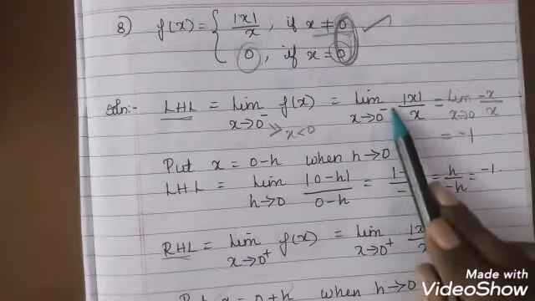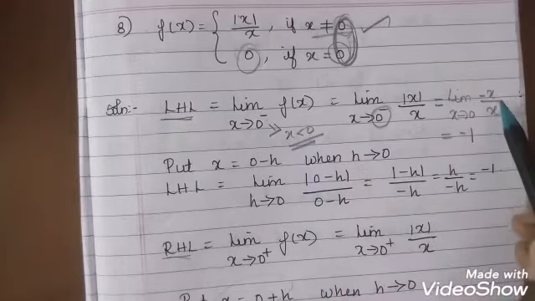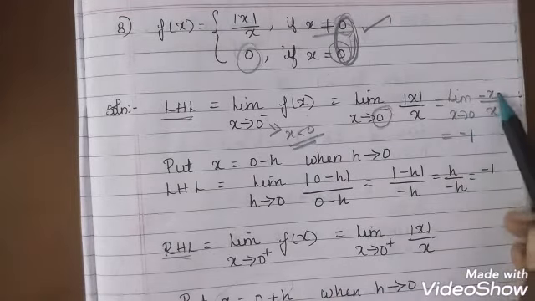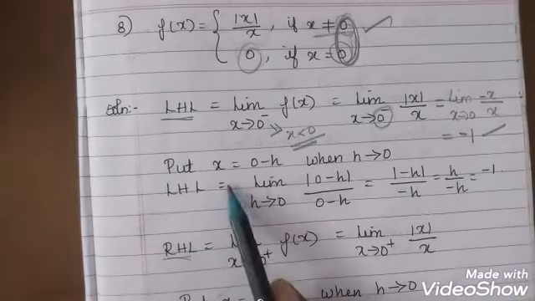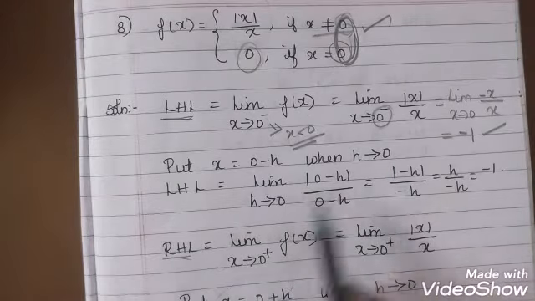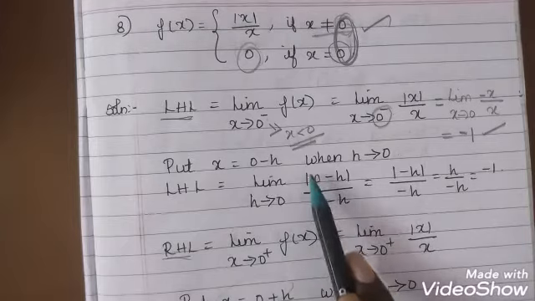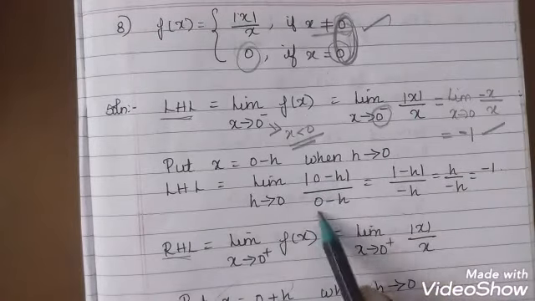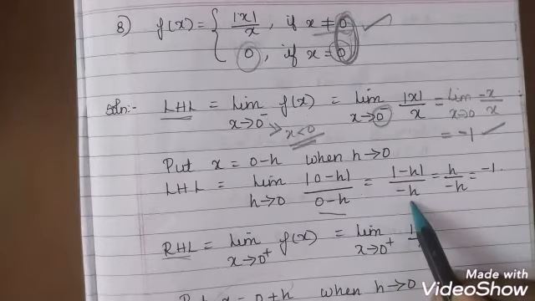You understood here because x is tending to 0 minus. It's nothing but x less than 0. So you have limit of x tending to 0 minus of modulus x by x, that's equal to minus 1. Otherwise, by the traditional rule here, x is equal to 0 minus h when h tends to 0. So you have limit of h tending to 0, modulus of 0 minus h divided by 0 minus h, which is equal to mod minus h divided by minus h.